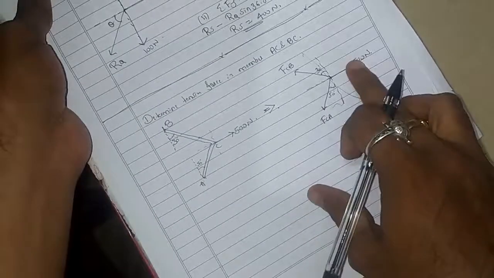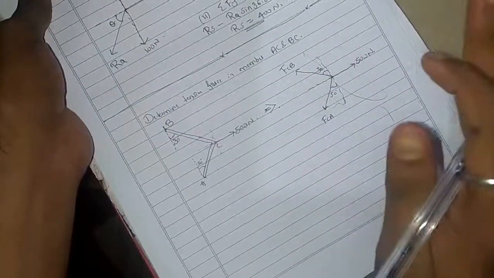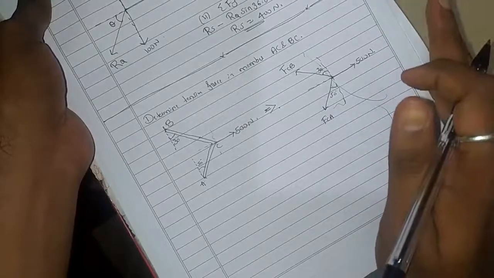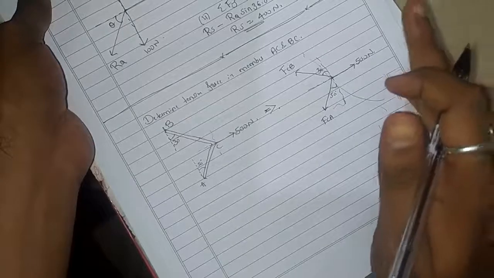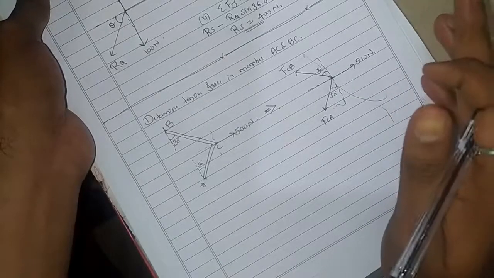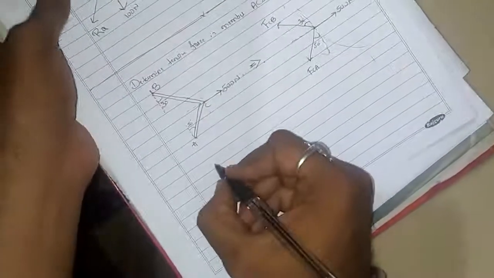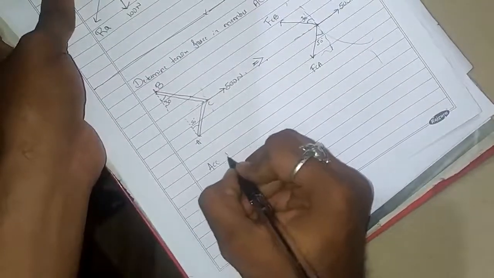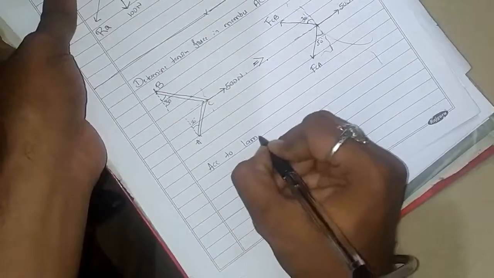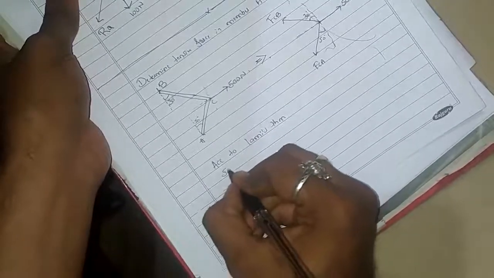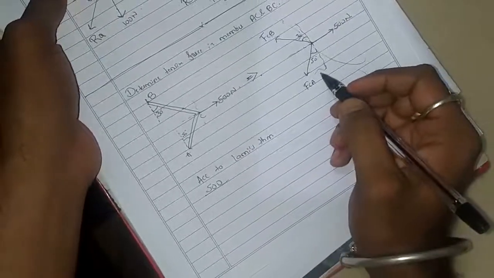So as there are only three forces, you can apply Lami's theorem, or you can also use equations of equilibrium, that is summation of Fx equal to 0 and summation of Fy equal to 0, that is summation of horizontal forces is equal to 0 and summation of vertical forces is equal to 0. Here I am applying Lami's theorem. So according to Lami's theorem, first 500 divided by, so each force is proportional to sine of the angle between other two forces.